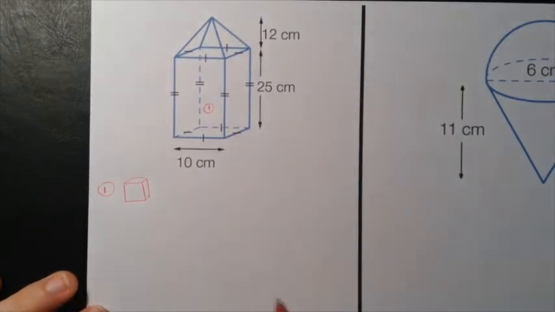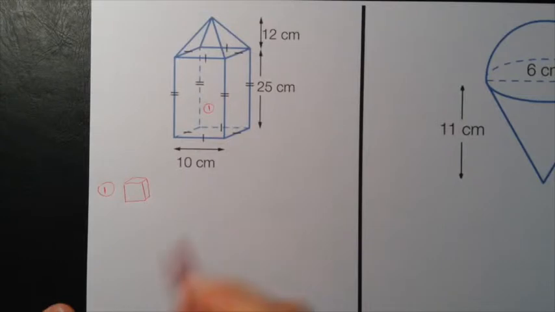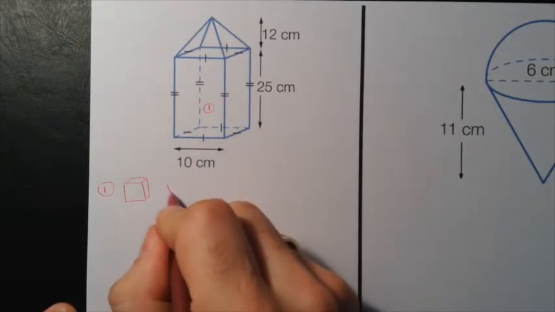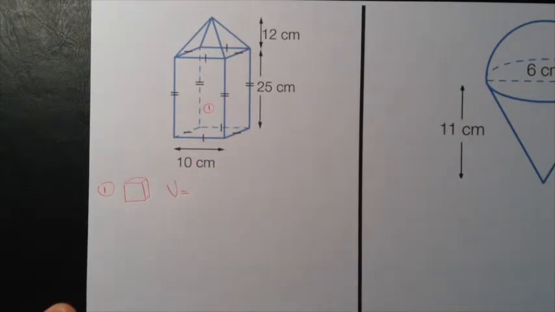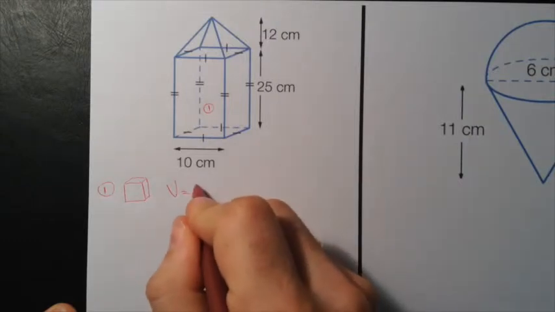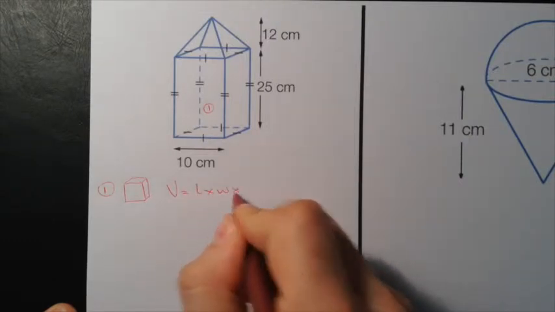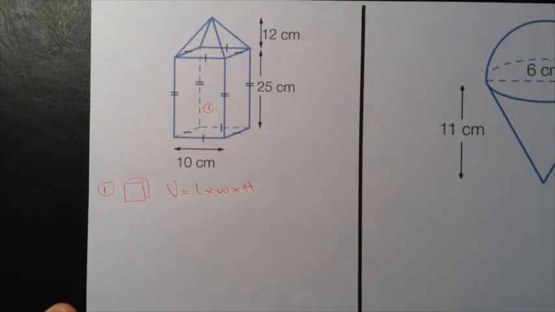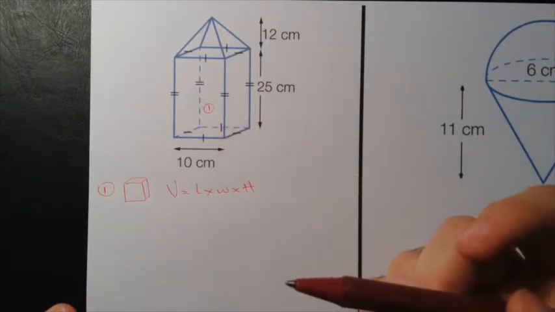Okay, and there it is. So with our rectangular prism, let's work out how to find the volume. If we think back to our volume for this rectangular prism, volume equals length times width times height. Okay, going back to our diagram, let's label these 3 parts.